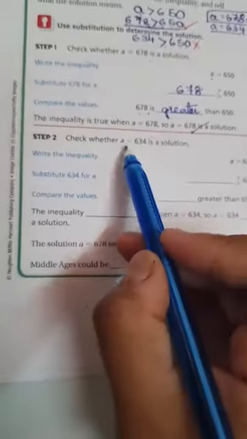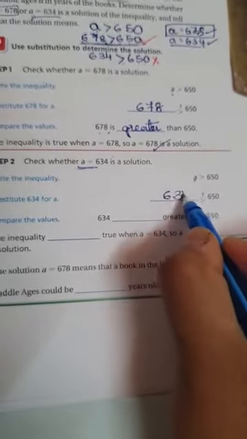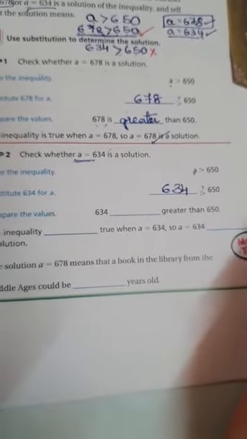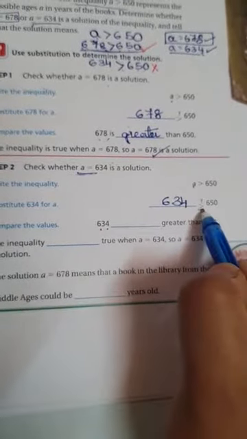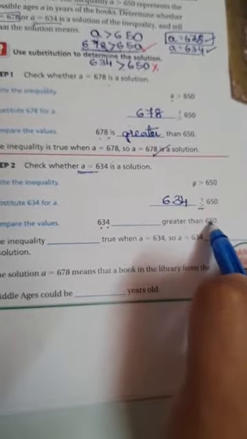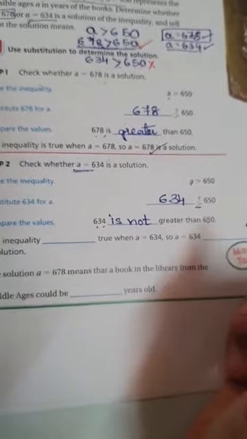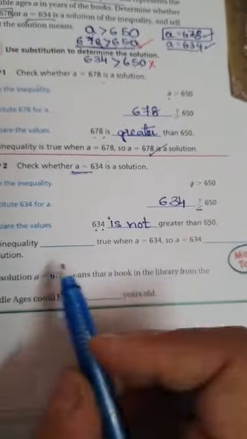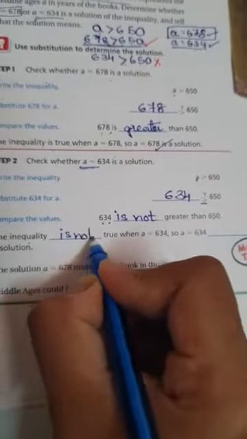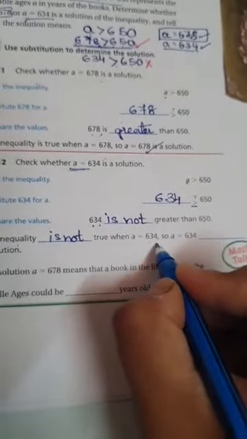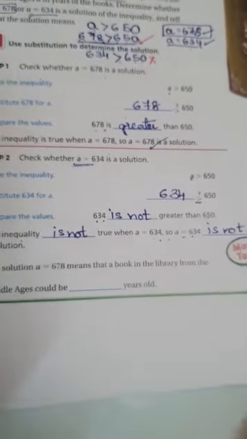Now let's check the other one. A is equal to 634. In place of a, I am writing 634 is greater than 650. Now 634, is it greater than 650? It is not greater than 650. Right? It's not greater, it's lesser. So the inequality is not true when a is equal to 634. So a is equal to 634 is not a solution.